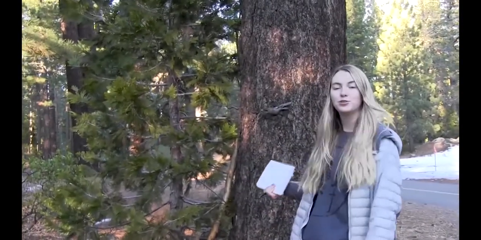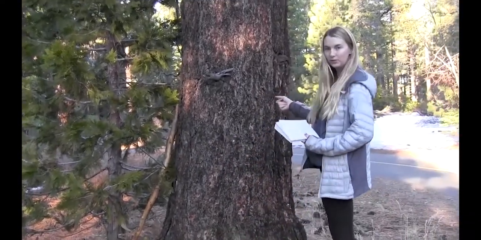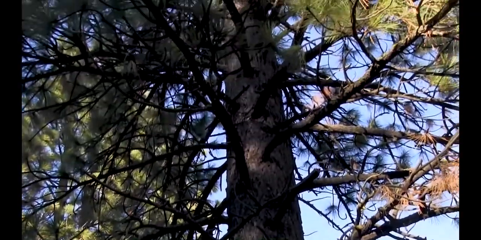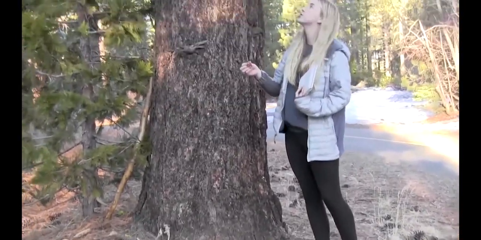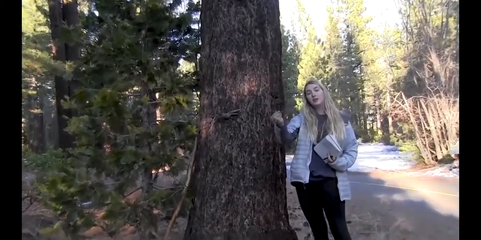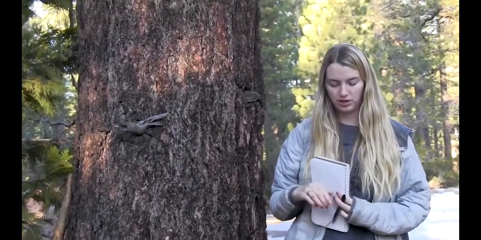So we've got our next 2 trees that we're going to identify here. We'll start with this really, really big tree right here, and if I look up, I know what kind of needles I should be looking for, but I can't reach them, so I have to take them off the ground. I want to make sure they look the same, and they do. And so this is another pine tree because the needles came in a bundle. So I'm going to mark on my data sheet that it is a pine.